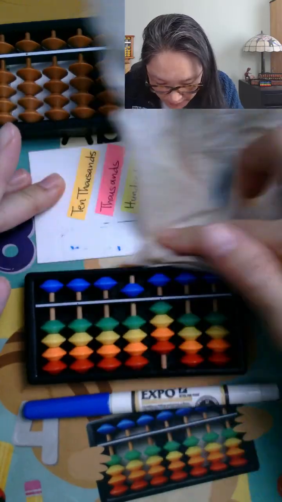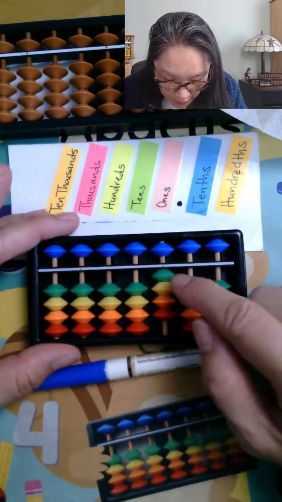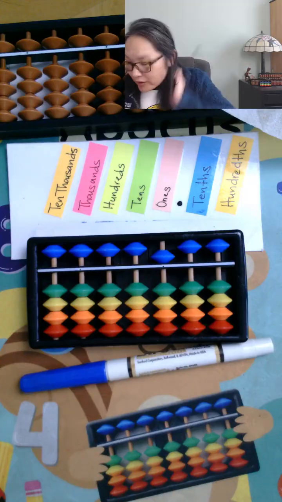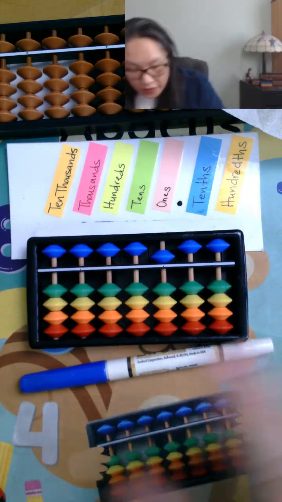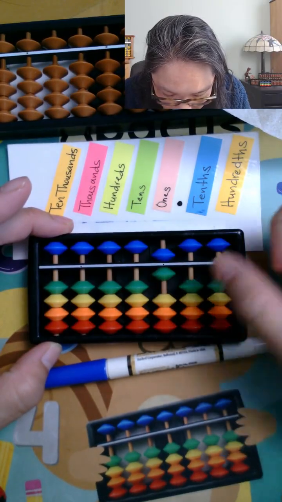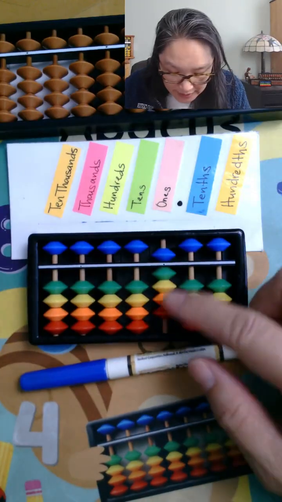So let me scratch this out. Okay, we have 4. After 4, we have 5. That's not 5. This is 5. How do I know? Because this is 1. The top bead has a value of 5. So we have 5, 6, 7, 8, and 9. As we look, this is 9.